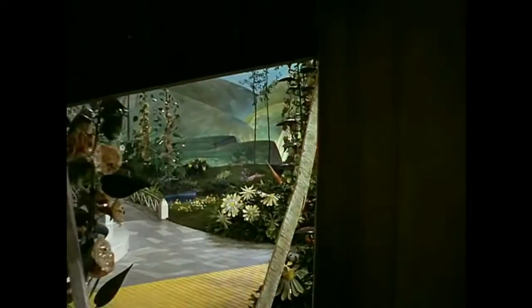Maybe one of the more recognizable examples is when Dorothy walks out of her front door and into the land of Oz for the first time.